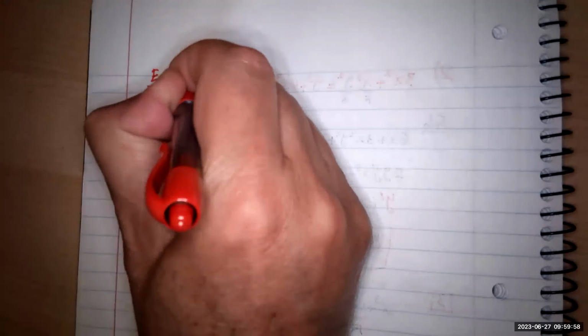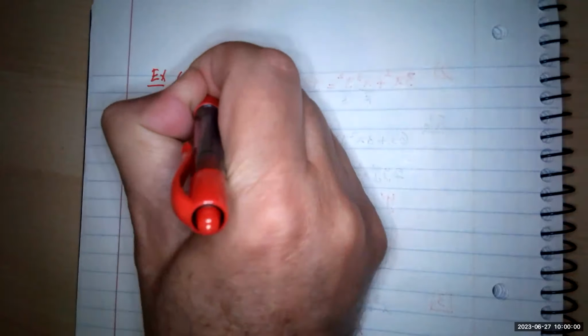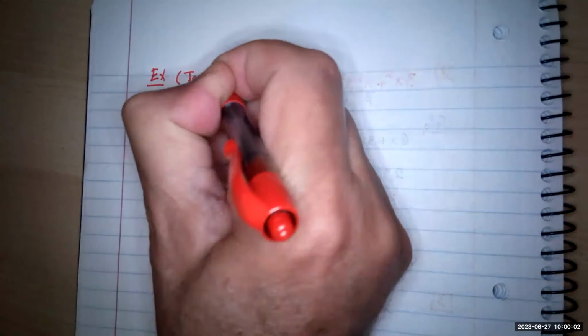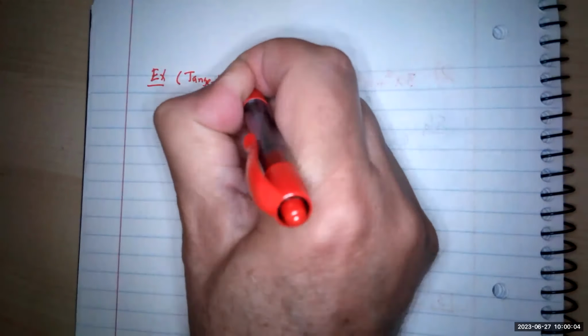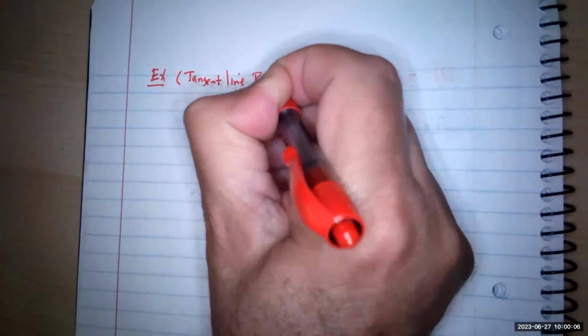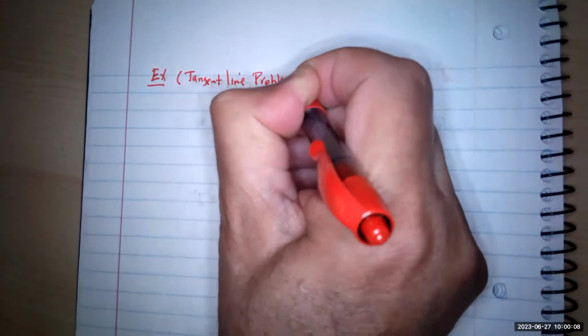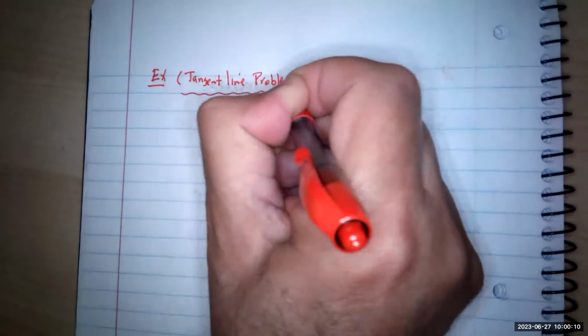Example. The example is going to be, just to remind you, a tangent line problem, but of course, for the implicitly defined function.